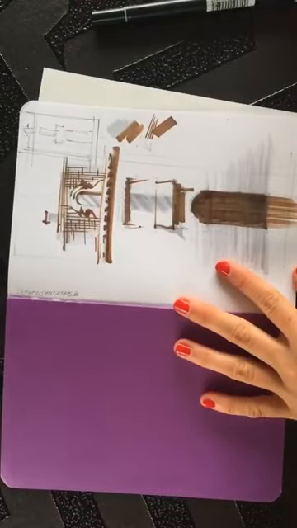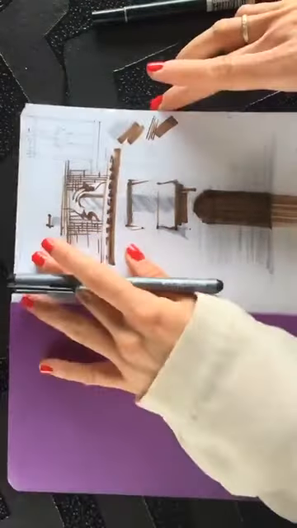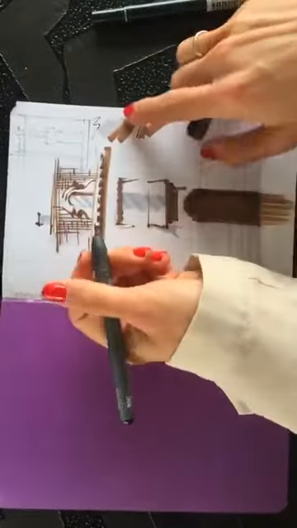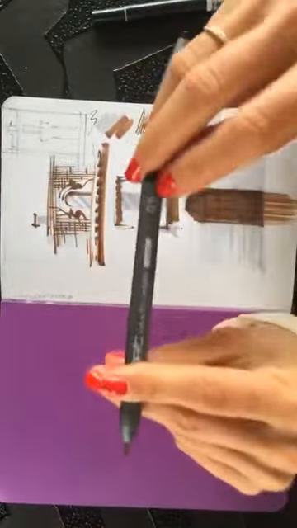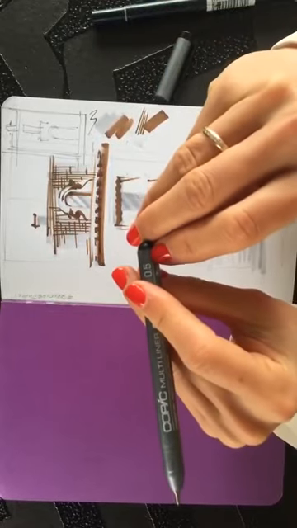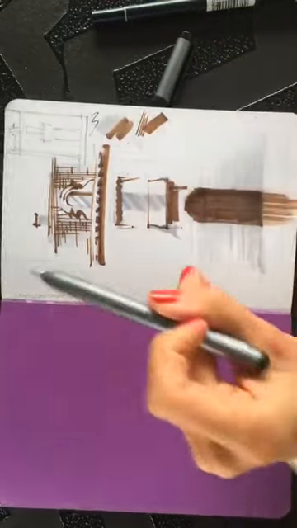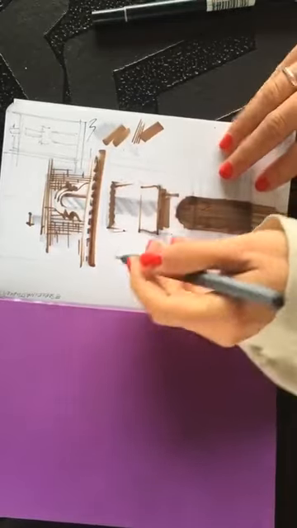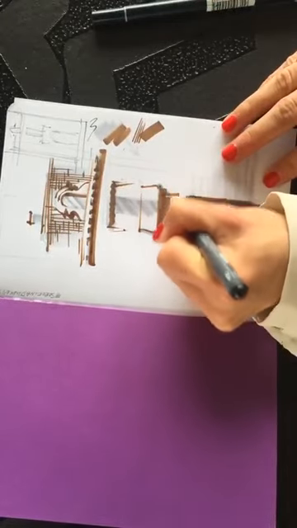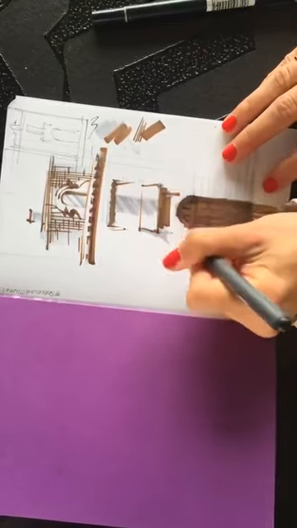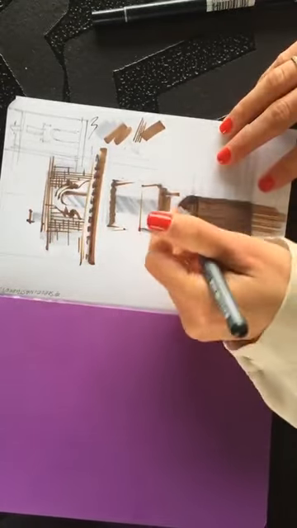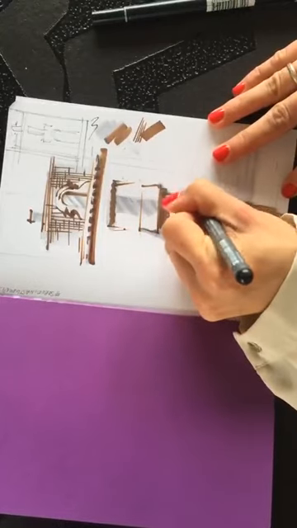And now I will switch to my final stage, which is adding details. Here I will use Copic Multiliner. This is one of my favorite widths of Copic at 0.5. So I will add it to the doorway. Of course, we can't do all the details in our quick sketch.